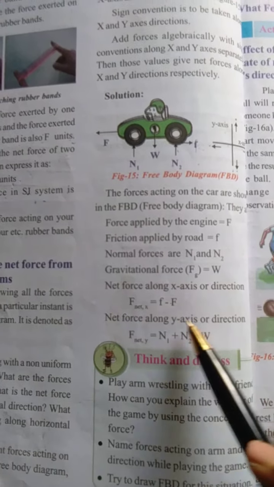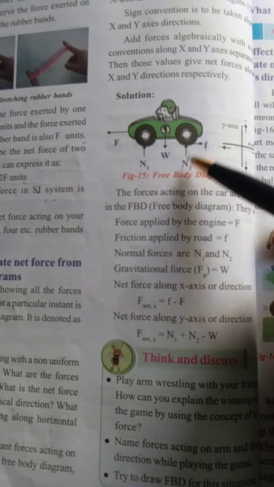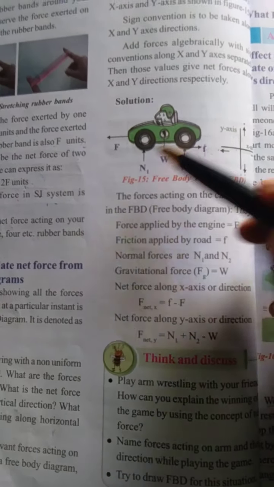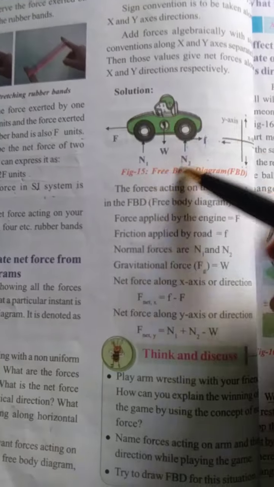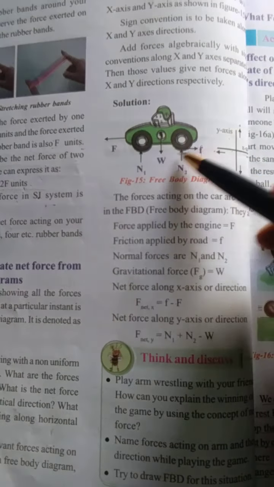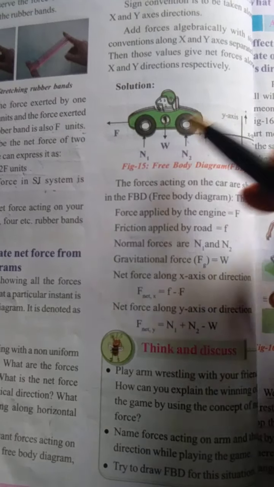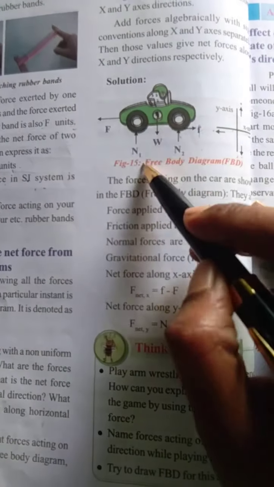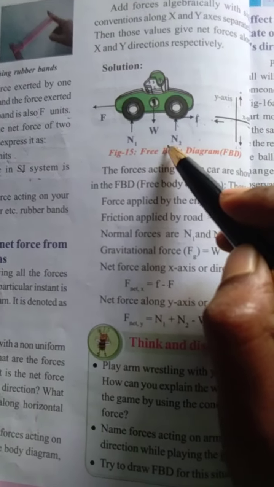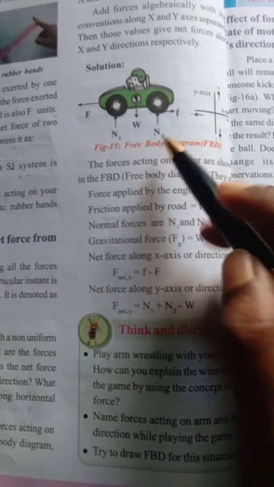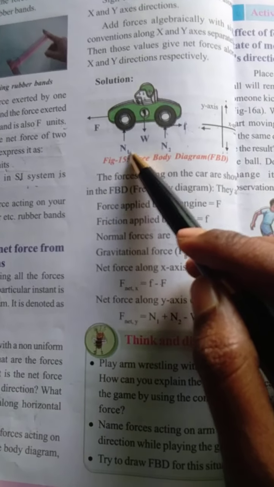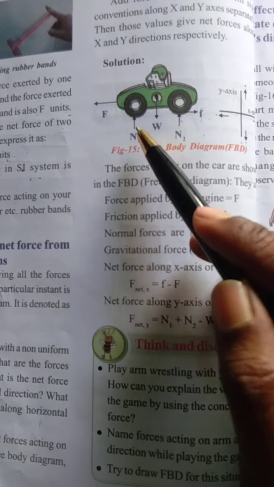Next, the net force along the y-axis. Now we'll see what forces are acting on the y-axis. N1 and N2 are the forces acting on the y-axis, yes or no? And W also, on the y-axis. These are your x-axis and these are your y-axis. The perpendicular axis is nothing but the y-axis.